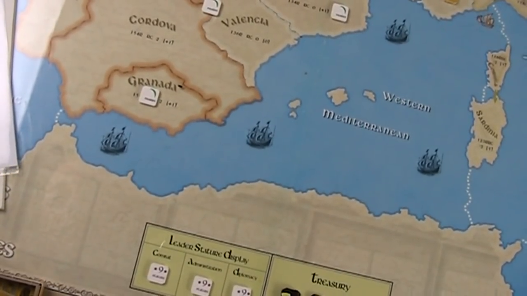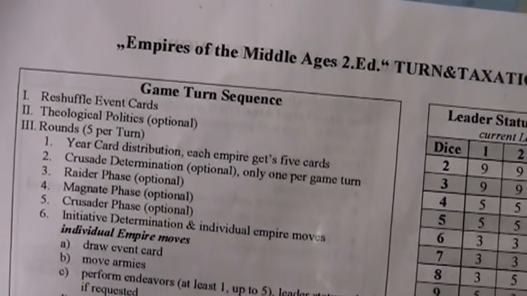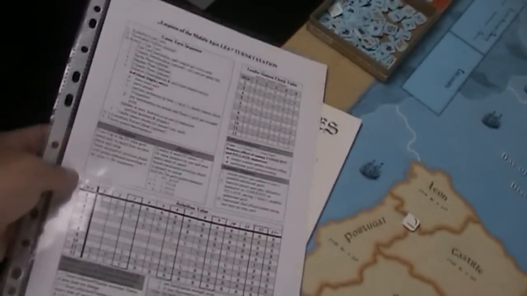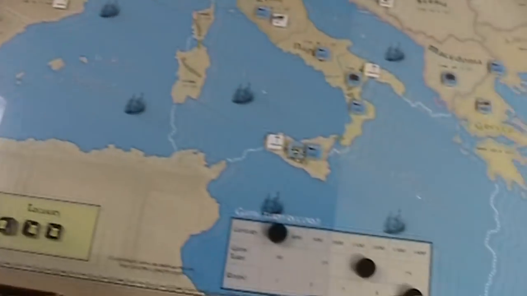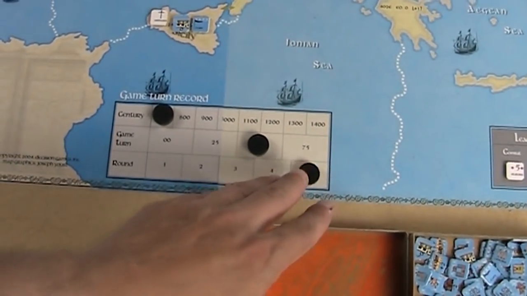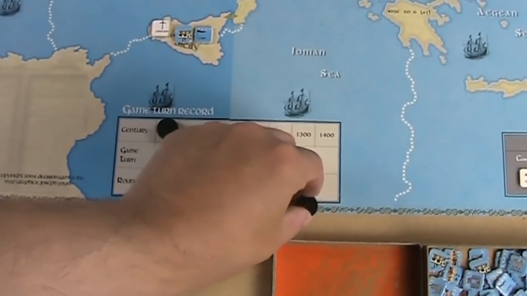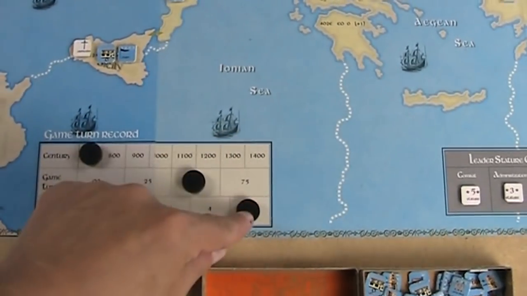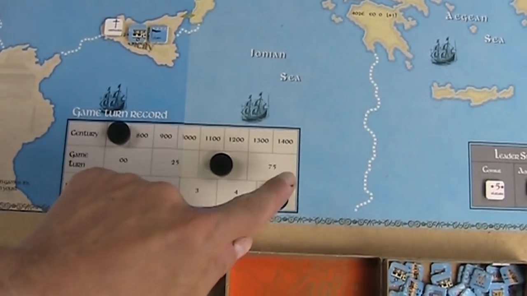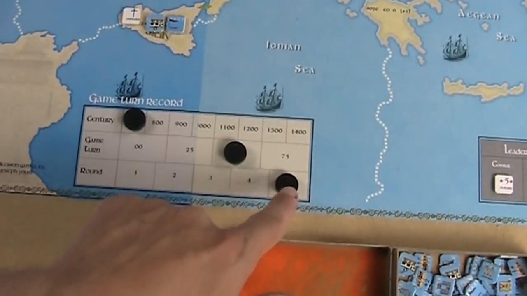So here we have a game turn sequence, and that is, by the way, from player 8 from BGG. I'm going to use partly that and partly the charts that come with the game. This is a little tricky because it's basically the scenario that says that it's the end of a round.